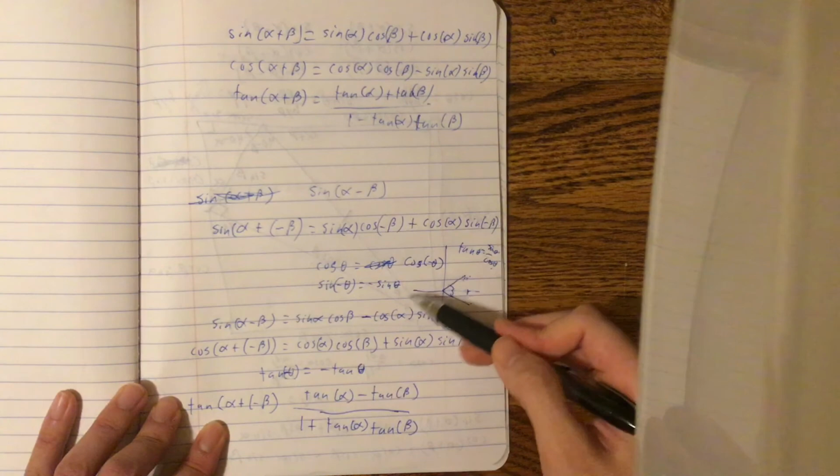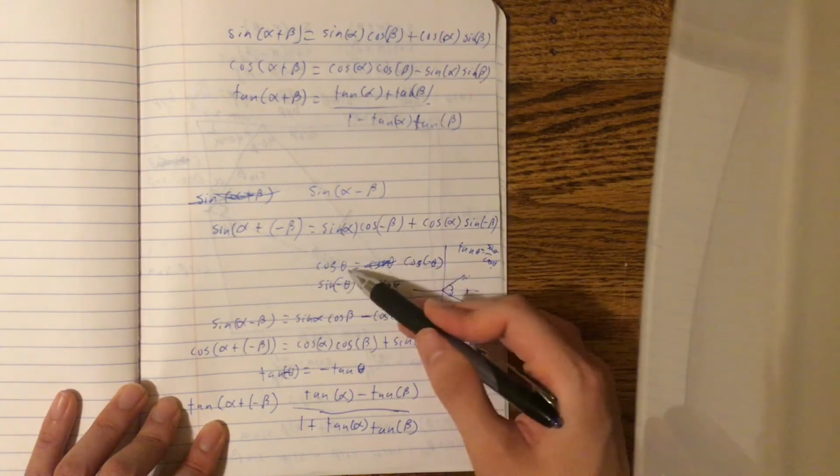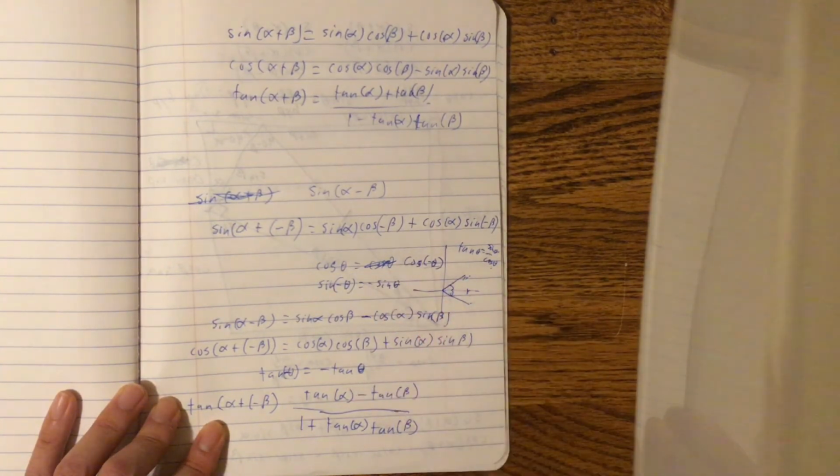So the key to proving this is just to know their negative angle identities. And that's all.